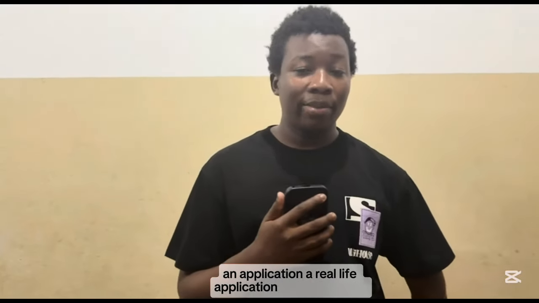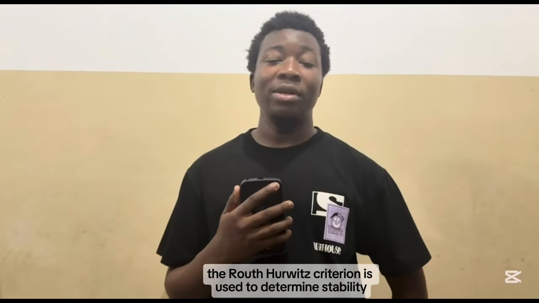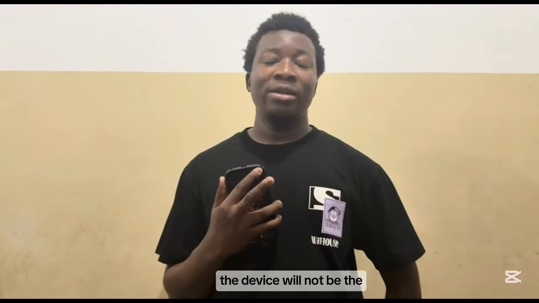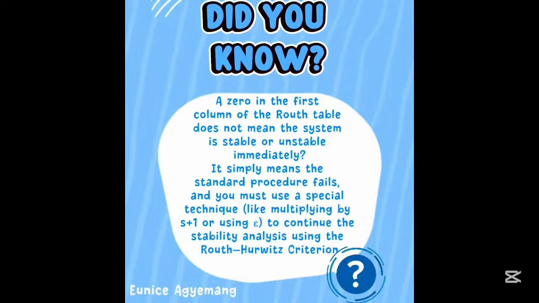A real-life application of the Routh-Hurwitz criterion is in the designing of biomedical devices. The Routh-Hurwitz criterion is used to determine its stability, in the sense that when its stability is determined, a device like the infusion pump will deliver medicine steadily within a given rate.